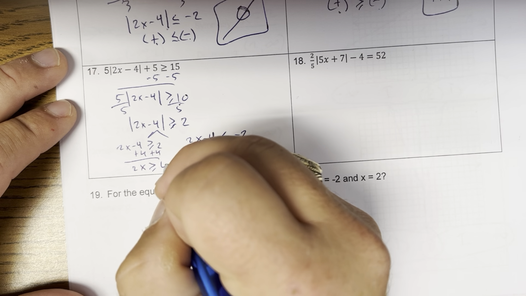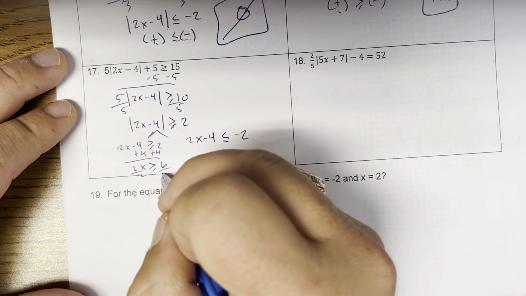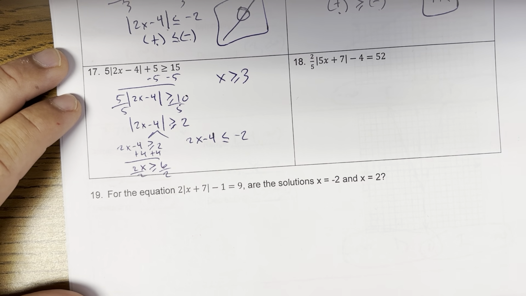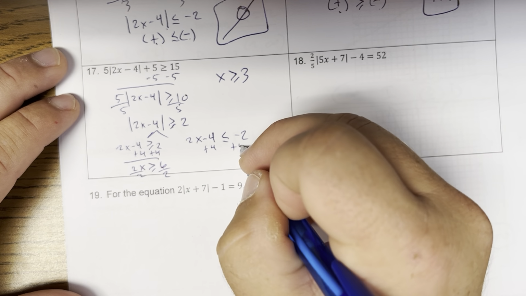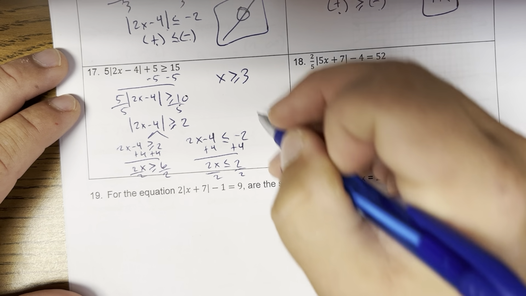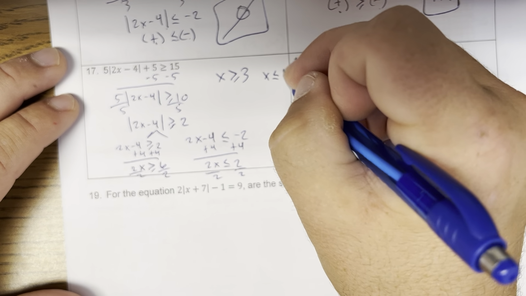2x is greater than or equal to 6. Divide by 2. X is greater than or equal to 3. We'll add 4 over. 2x is less than or equal to 2. We'll divide by 2. X is less than or equal to 1.